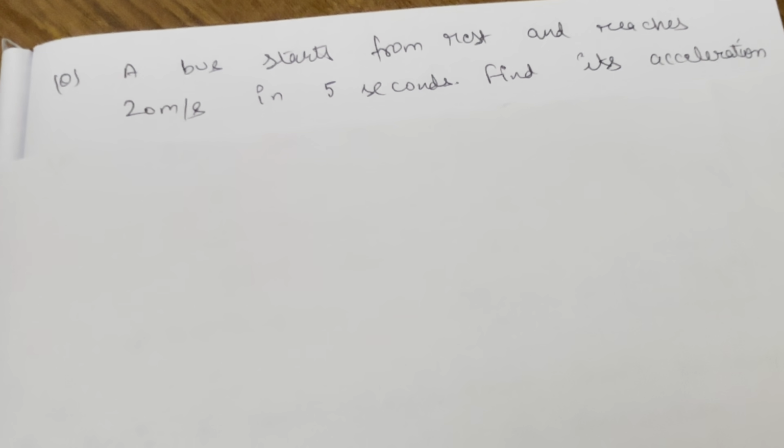So now we will look at one more example. A bus starts from rest and reaches 20 meter per second in 5 seconds. Find its acceleration. So the bus starts from rest. So what do we have from this question? We have the final velocity, 20 meter per second. We have 5 seconds. We are being asked about acceleration. Now we learned what acceleration is. Acceleration is change in velocity over time.